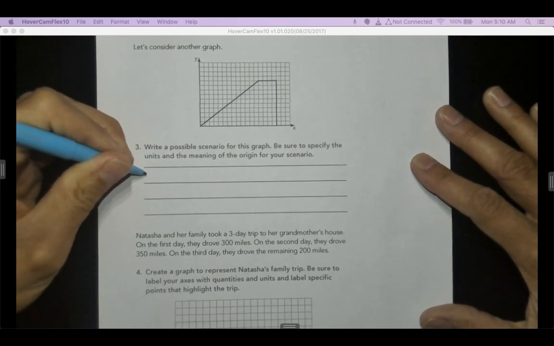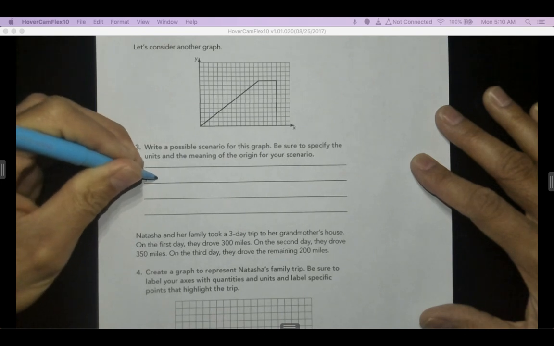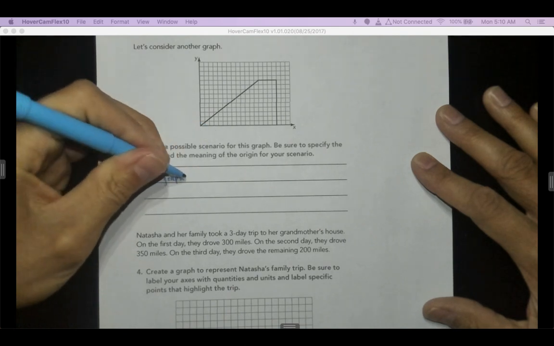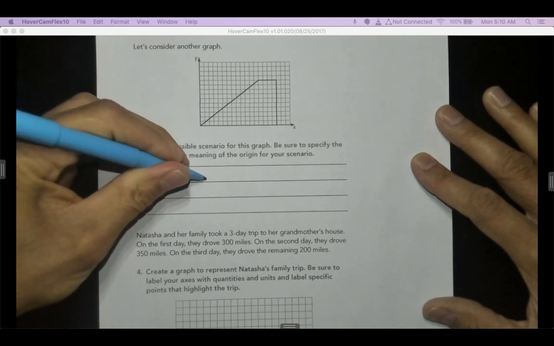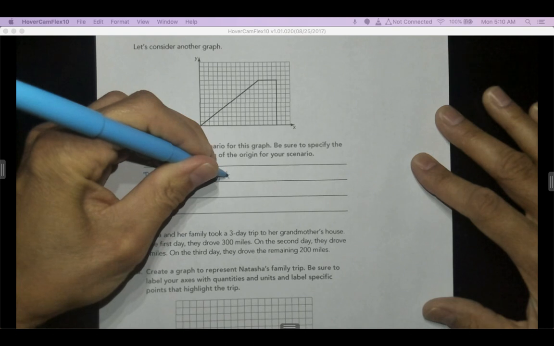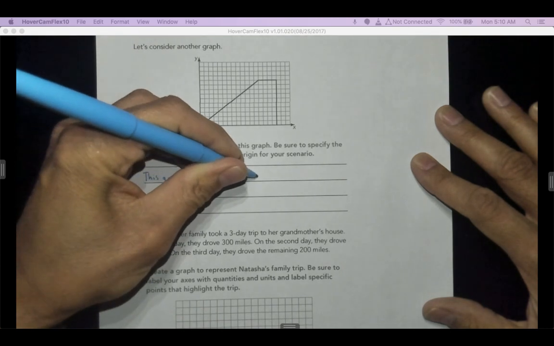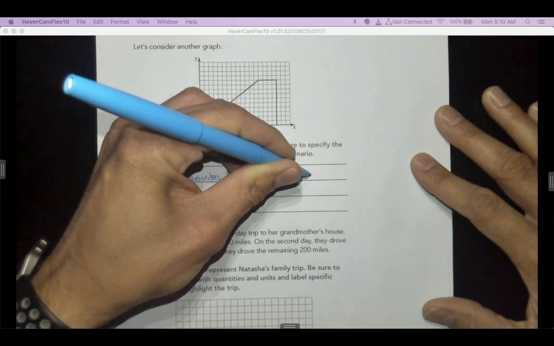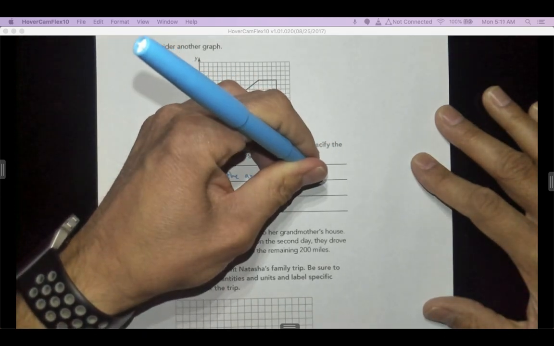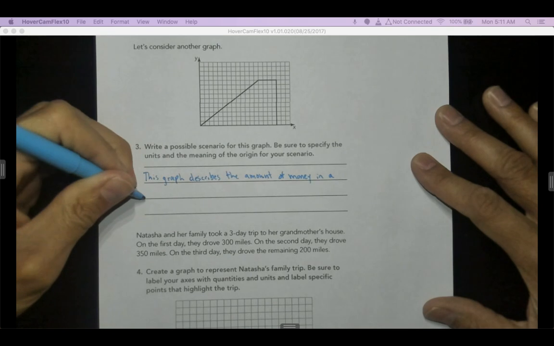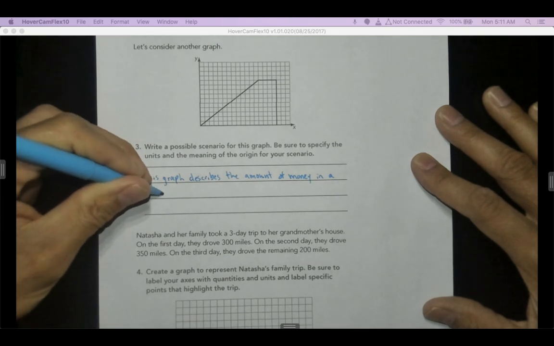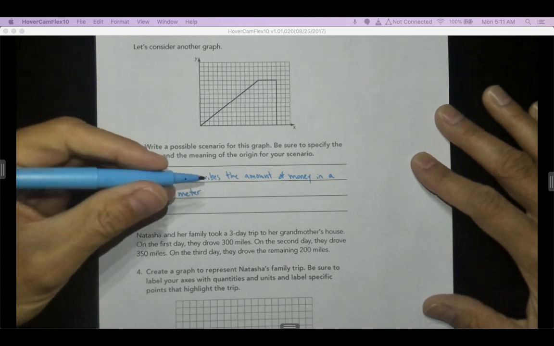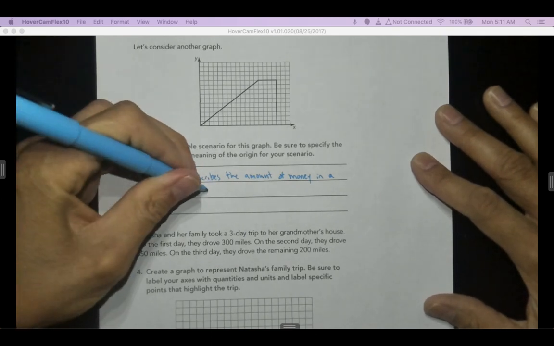So let's say that this graph describes the amount of money in a parking meter before and after it is emptied.